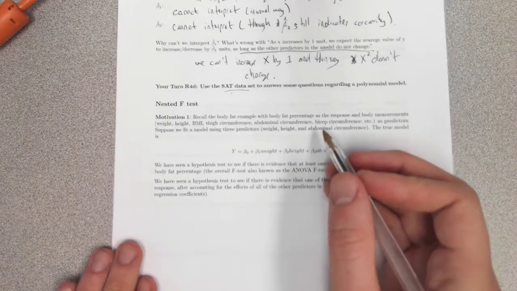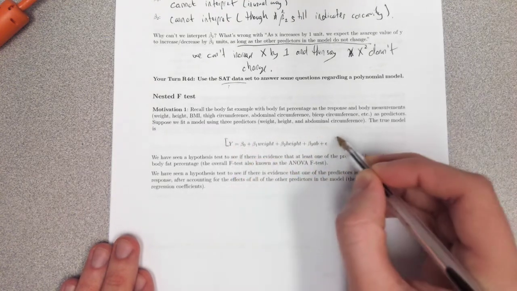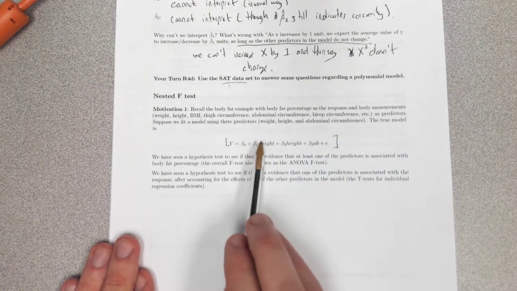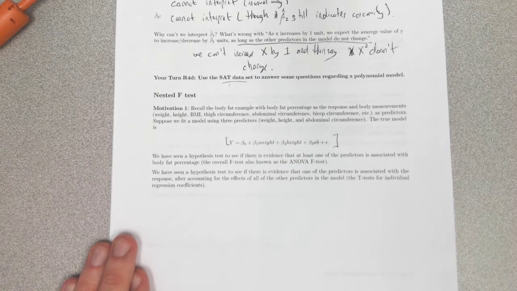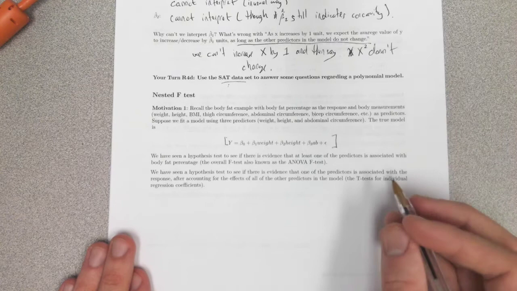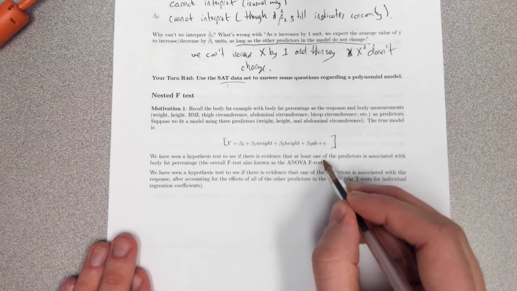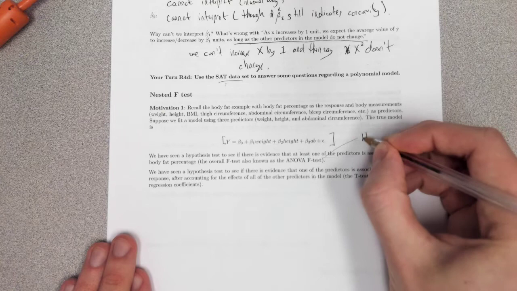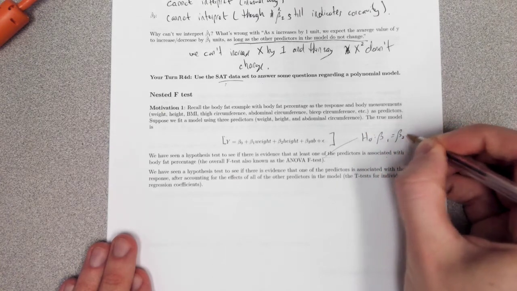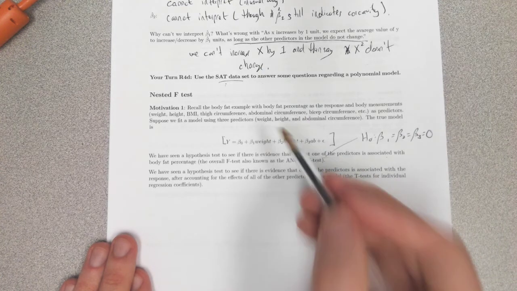So the first motivation comes from our body fat example, and we're going to suppose that we have this population level regression model using weight, height, and abdomen as our predictors. Our response is still body fat percentage. What we've seen so far in terms of inference is we've seen a test to see if there's evidence that at least one of the predictors is associated with body fat percentage. And so the null hypothesis for this test was that all of the beta coefficients were equal to 0, except for the intercept.